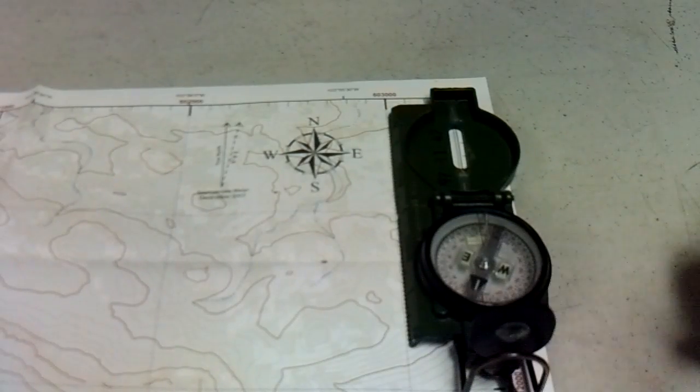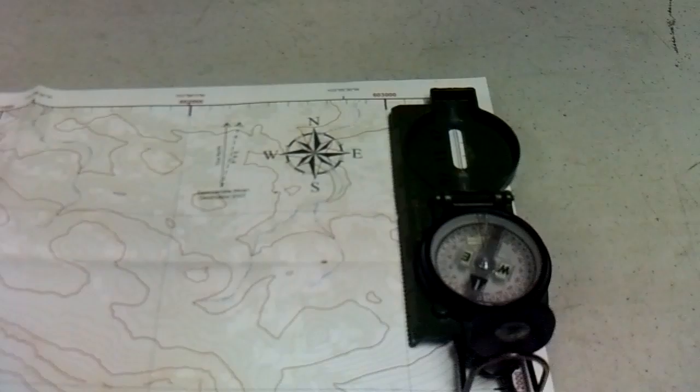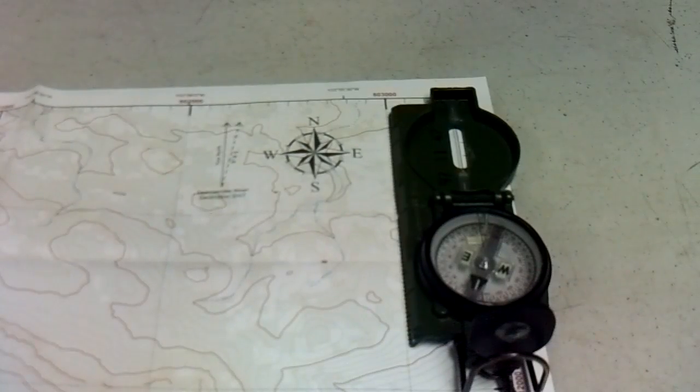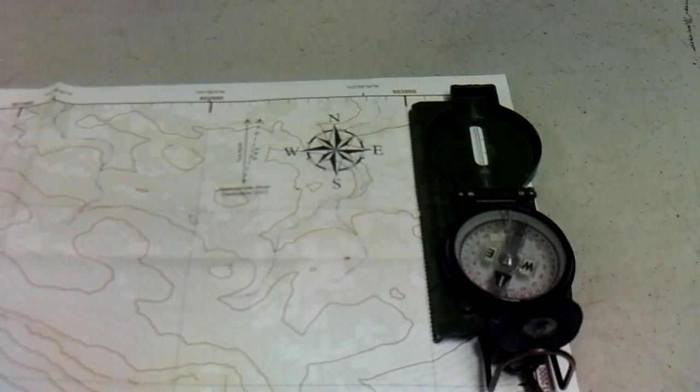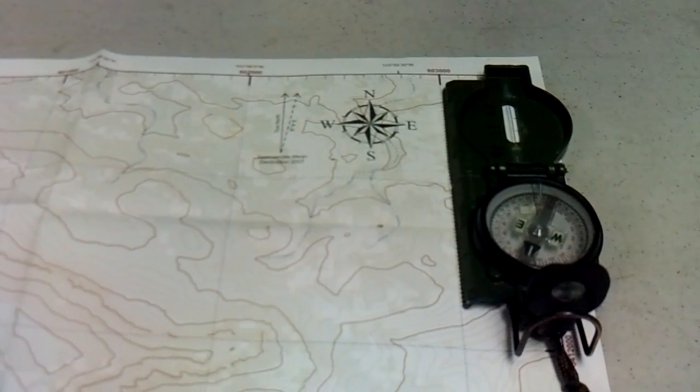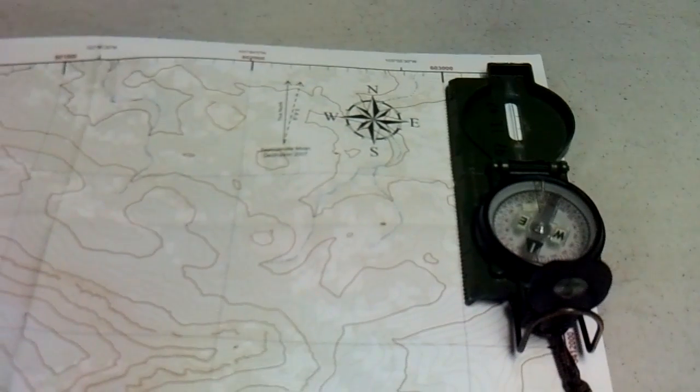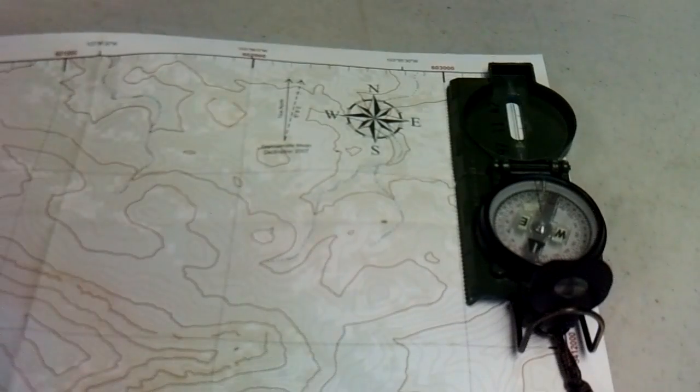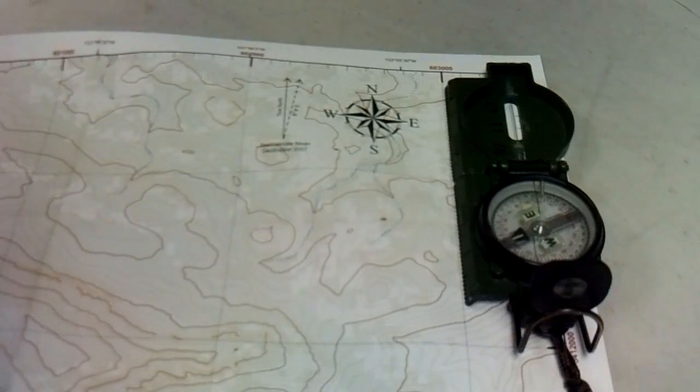So in order for it to be as it would be if you were actually standing on the land, you're going to need to point the map to north. So what you do, if you watch the compass there, I'm going to move the map and see if we can make this work.